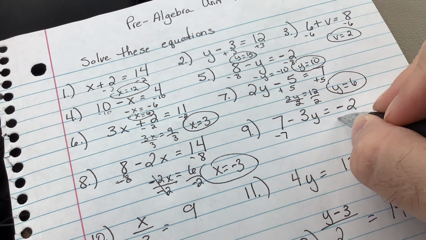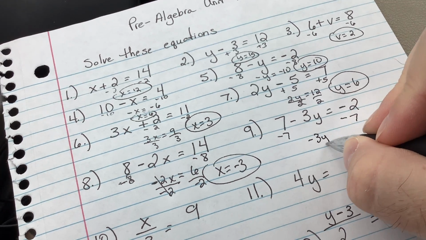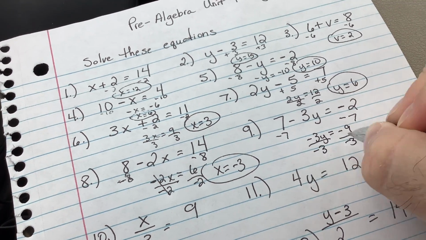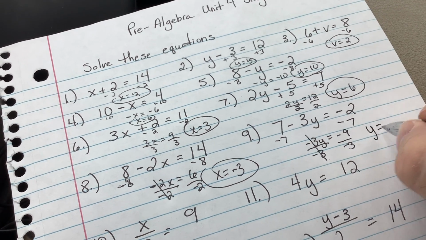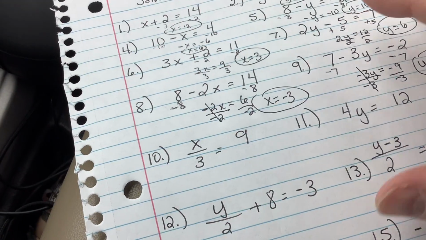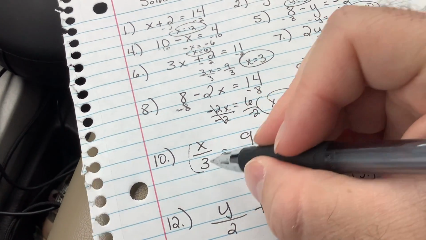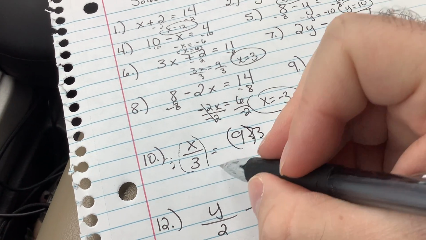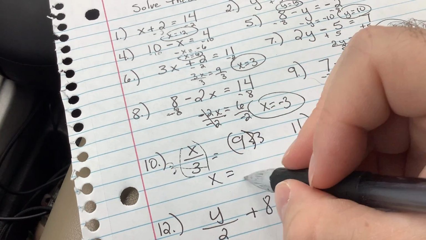Okay, same thing here. Move the 7. Negative 3y equals negative 9. Then we're going to divide by the whole negative so that you get y is, this is going to be positive 3. Remember, negative divided by negative is positive. This one you're going to multiply by 3. So x is going to be 27.